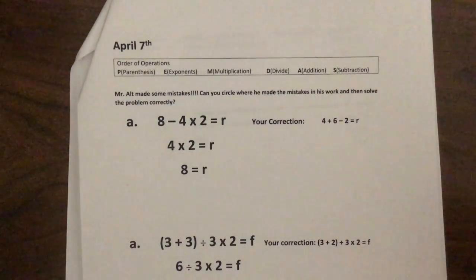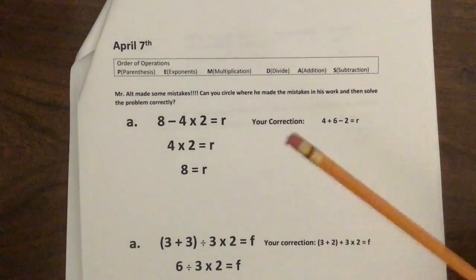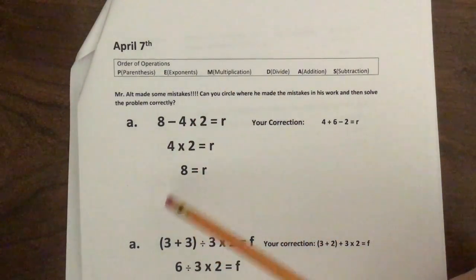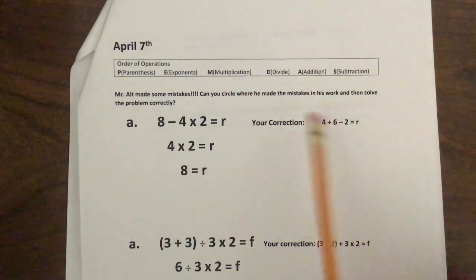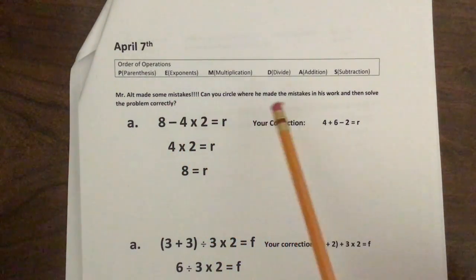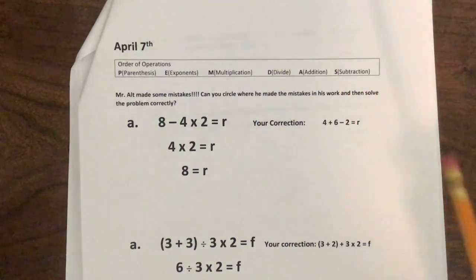April 7th for algebra. This is one of my favorite things to do because Mr. Alt gets to make mistakes. Woohoo! Okay? So, I've already done these, and guess what? I was in a rush and I made mistakes. You guys have to fix it for me. Okay, so Mr. Alt made some mistakes. Can you circle where he made the mistakes in his work and then solve the problem correctly?